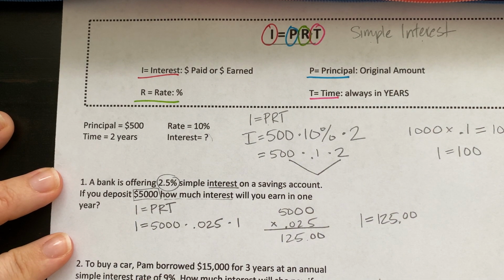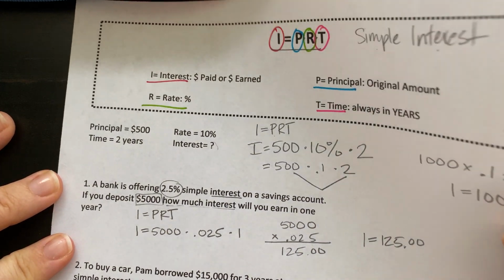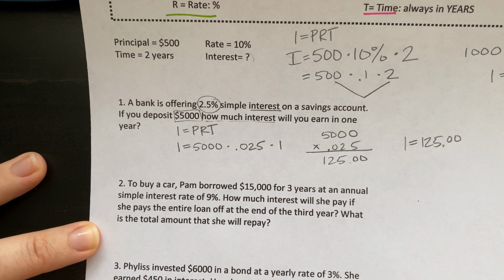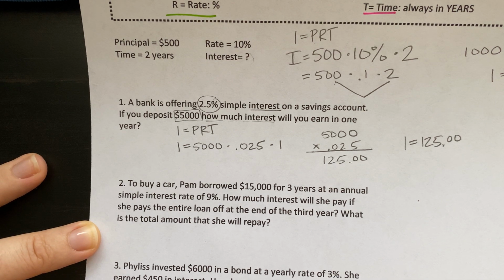Okay, so really all you have to do with these problems is write out your formula, figure out which numbers represent which letter, and then do your multiplication and solve. Okay, let's go to this next one. All right, to buy a car, Pam borrowed $15,000 for 3 years at an annual simple interest rate of 9%. How much interest will she pay if she pays the entire loan off at the end of the 3rd year? What is the total amount that she will repay?